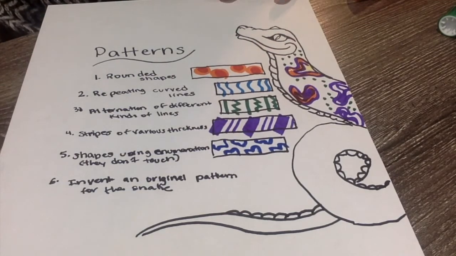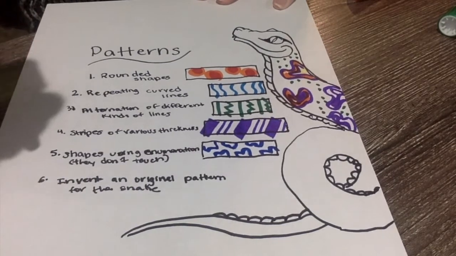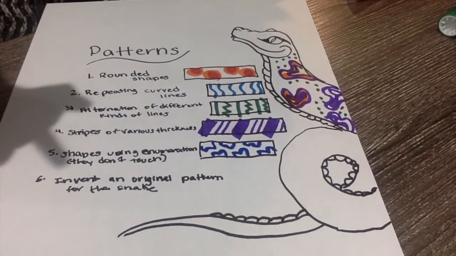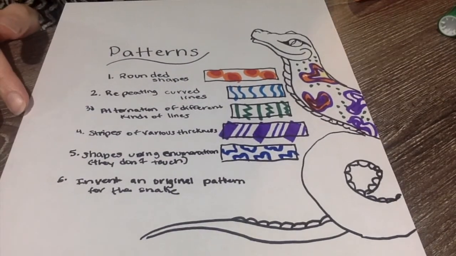And of course, for yours, I would like you to color your whole snake in. It won't take that much work, I promise. So let's try this out now, guys, and let me see what you got.